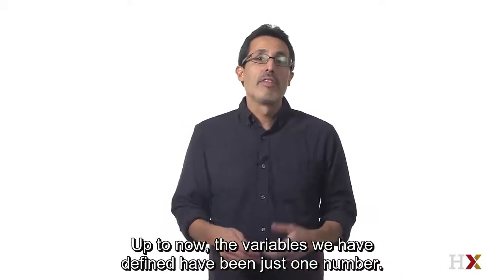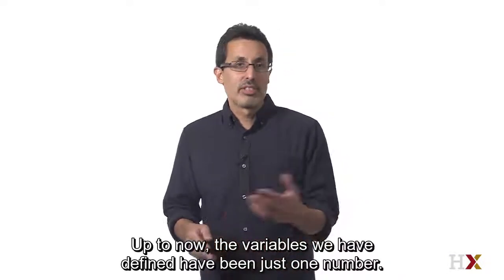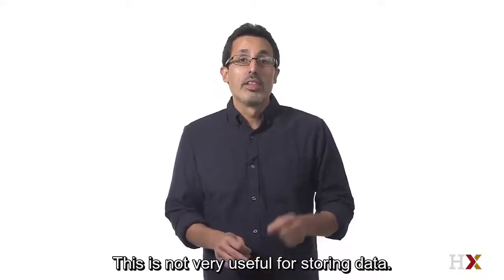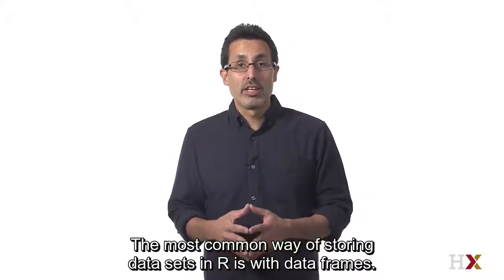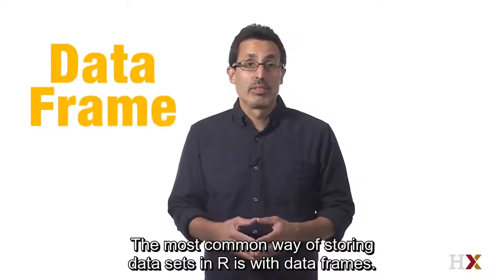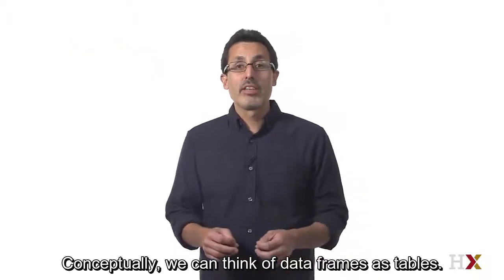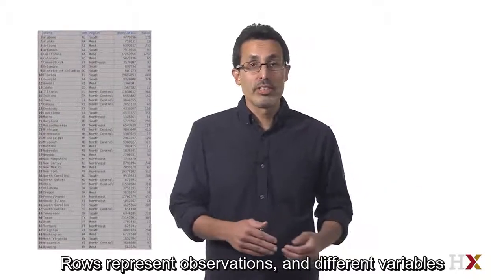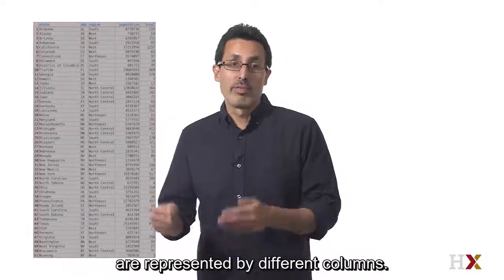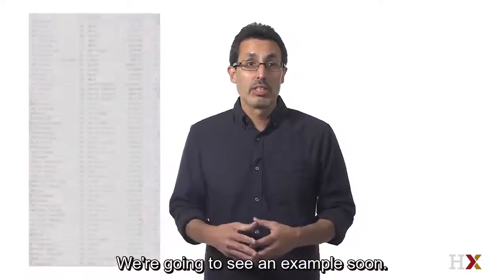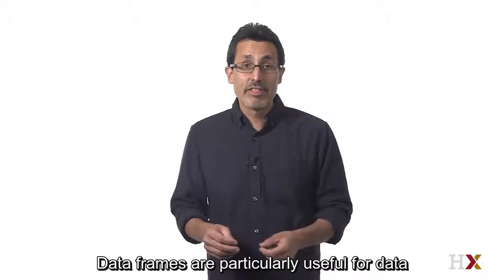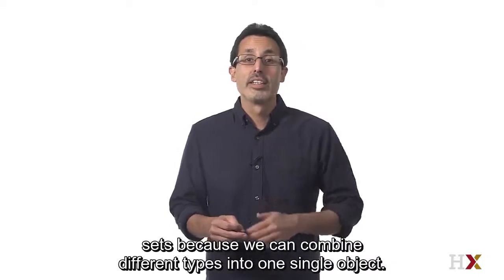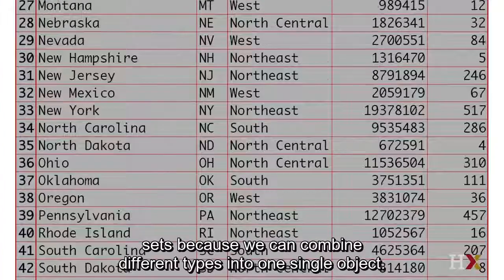Up to now, the variables we have defined have been just one number. This is not very useful for storing data. The most common way of storing data sets in R is with data frames. Conceptually, we can think of data frames as tables. Rows represent observations, and different variables are represented by different columns. We're going to see an example soon. Data frames are particularly useful for data sets because we can combine different types into one single object.